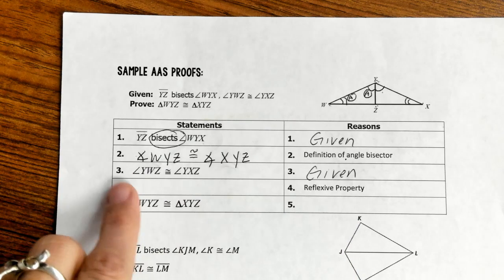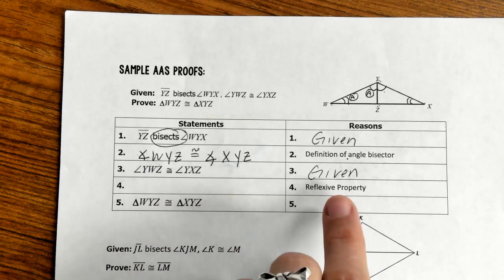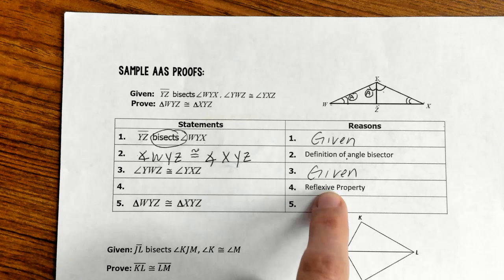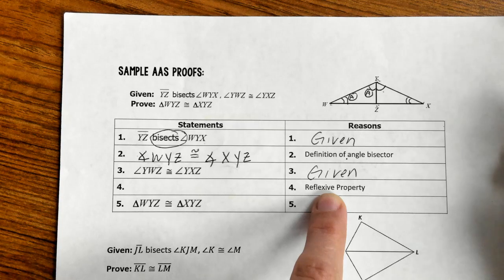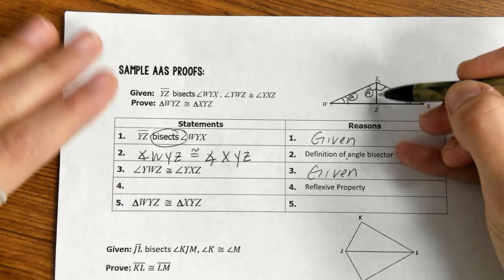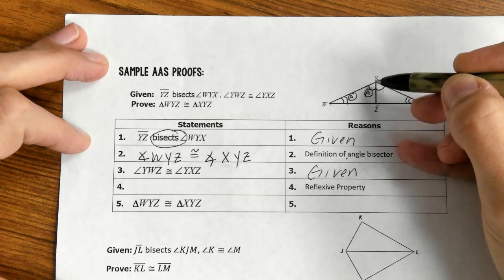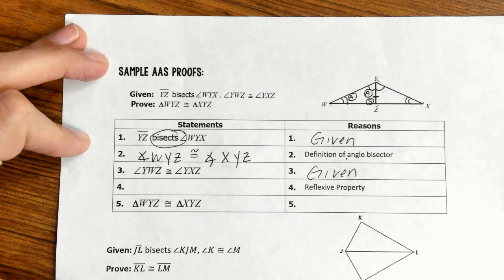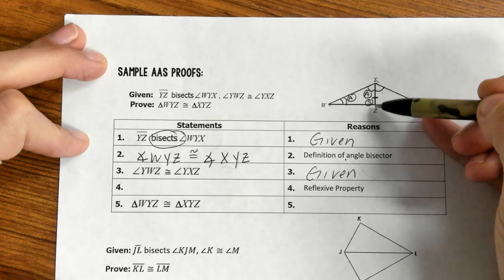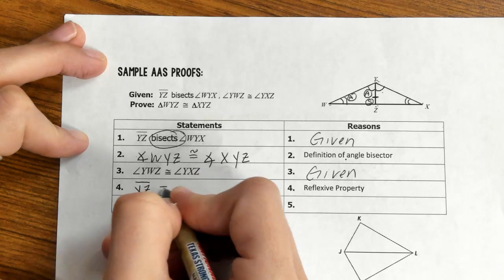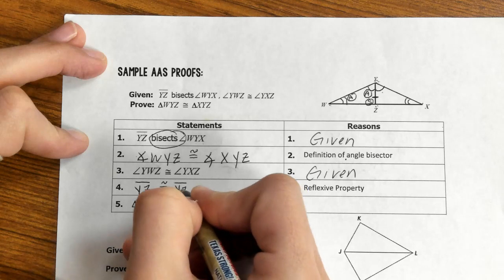Statement number 4, we need to figure out some congruency statement over here that is the reflexive property. So we know the reflexive property is going to be the exact same thing on both sides of the equal or congruent sign. So we've also learned through these proofs in this unit that this is going to be those shared sides. So if we look up here, we notice that both these triangles share segment YZ. So that would make this congruent, giving us an S. So this is the segment that's going to be congruent to itself. So we would say segment YZ is congruent to segment YZ.